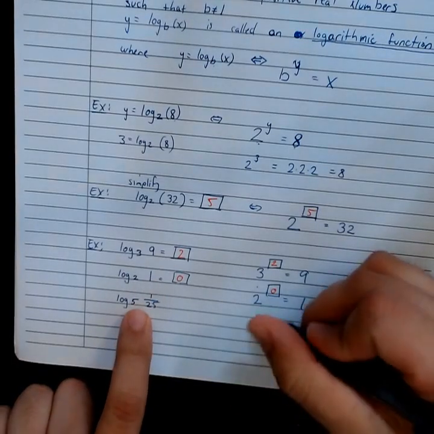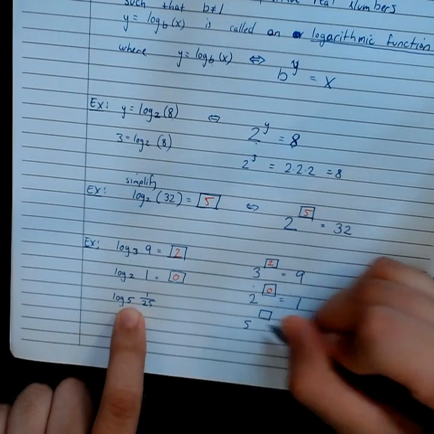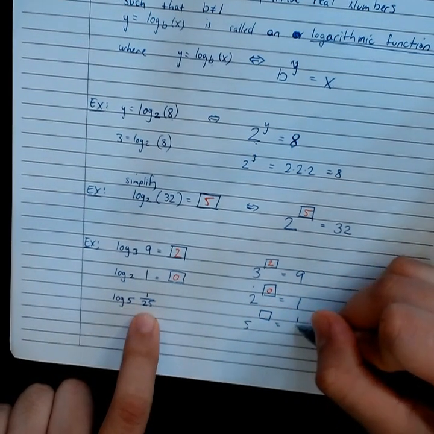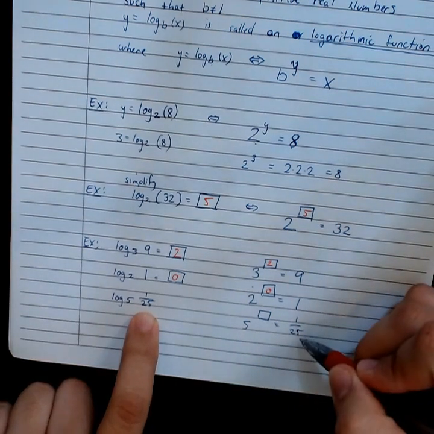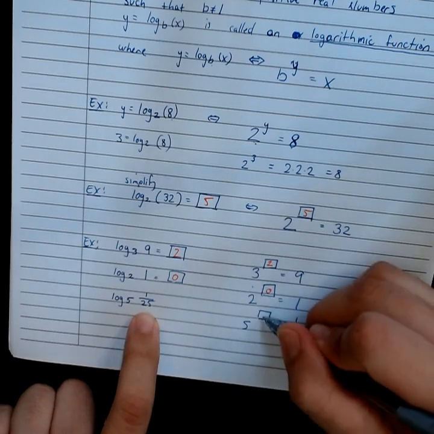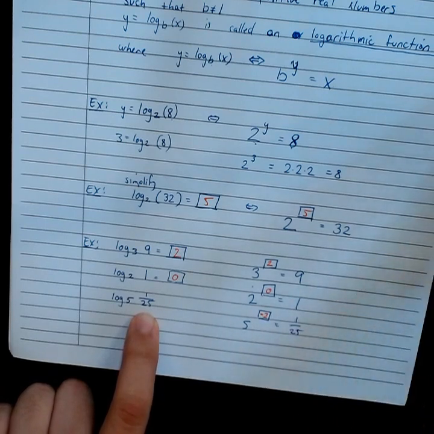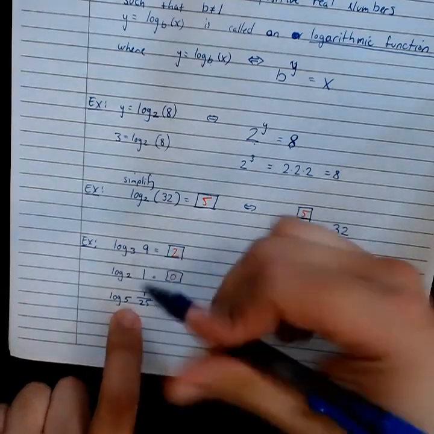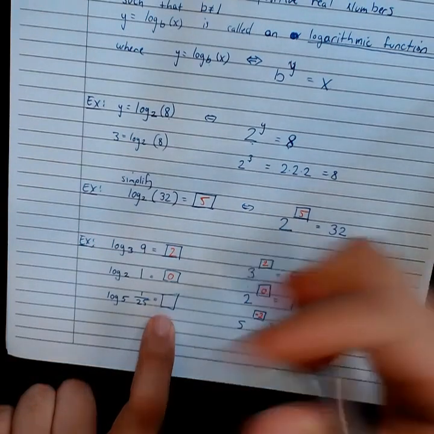This one, we're saying, starting with the base of 5, we want to raise it to some power to give us 1 over 25. Well, I know 5 to the second power would be 25, but I don't want 25. I want 1 over 25. Remember, to reciprocate a number, we use a negative power. So if 5 to the positive 2 is 25, 5 to the negative second power is 1 over 25. So log base 5 of 1 over 25 must be the number negative 2.